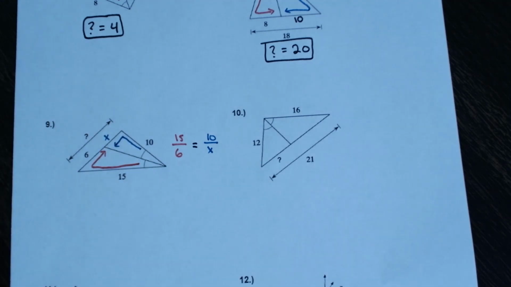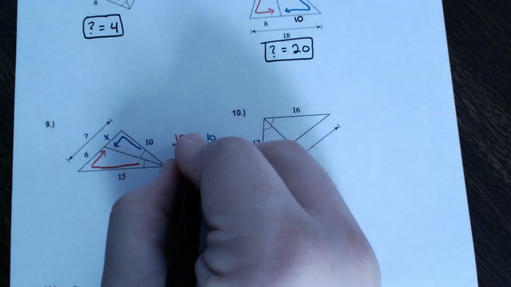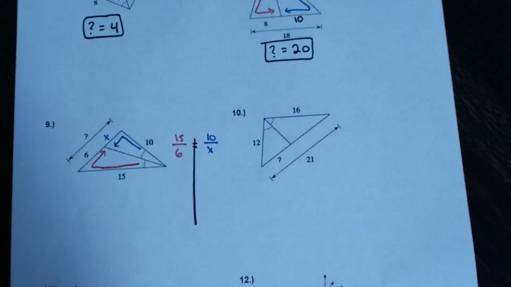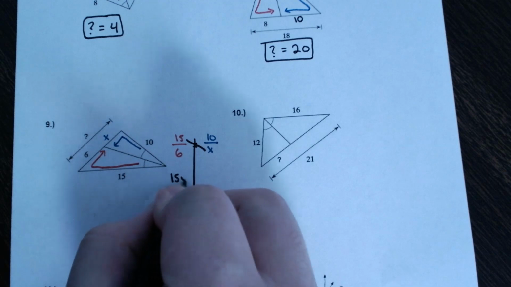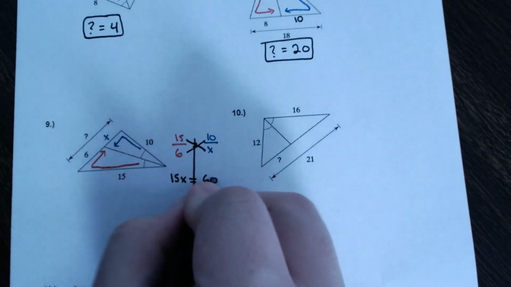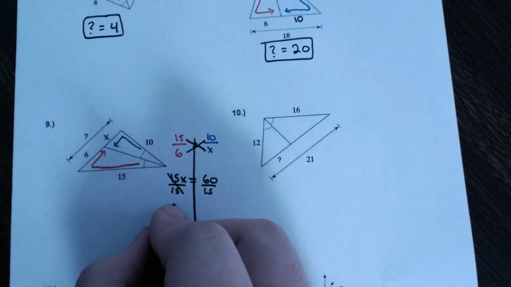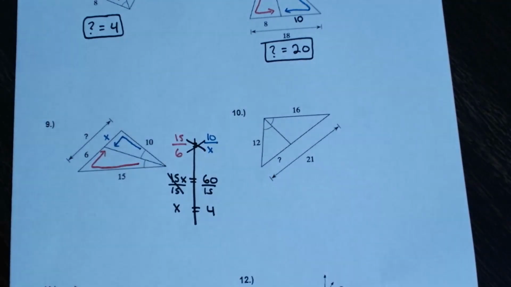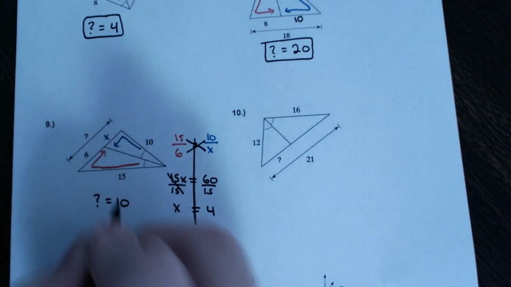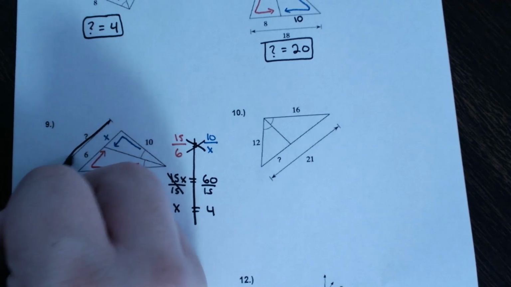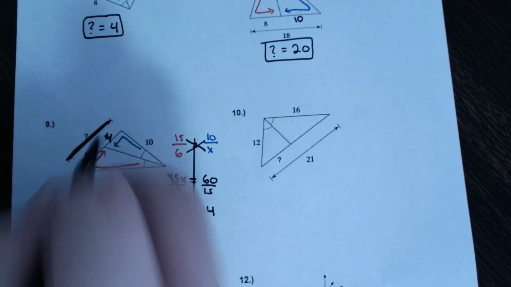Are we all cool on that? So 15x equals 60. Divide both sides by 15, you get x equals 4. So what's my final answer? 10. This much is the 6 and the 4 added together.